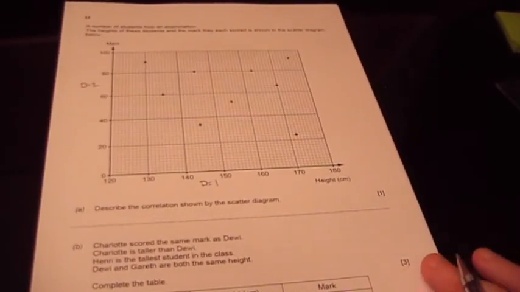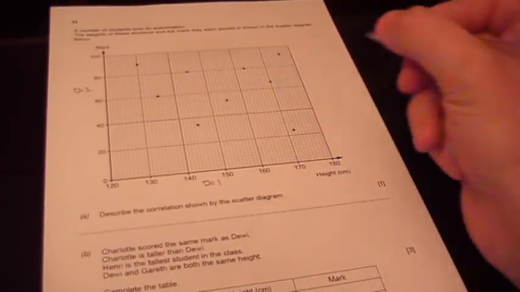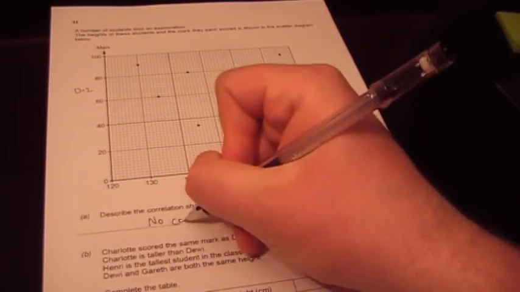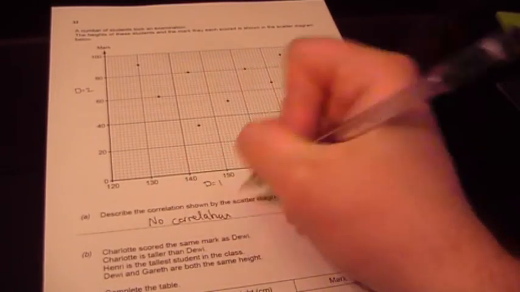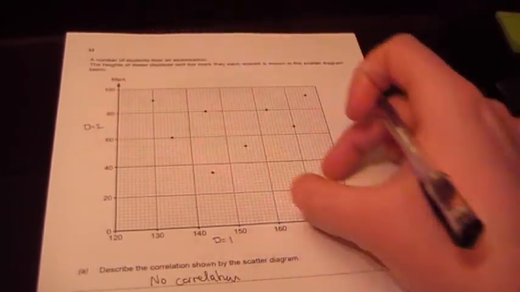Describe the correlation shown by the scatter diagram. Bit of a trick question because there isn't one. The points are all scattered across, so there's no positive trend and no negative trend.